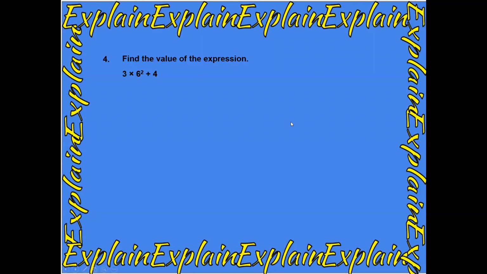Find the value of this expression. 3 times 6 squared plus 4. 3 times 6 to the second power plus 4. Okay, so PEMDAS tells me to do parentheses first. There are no parentheses, but exponents second. So there is an exponent, 6 squared.